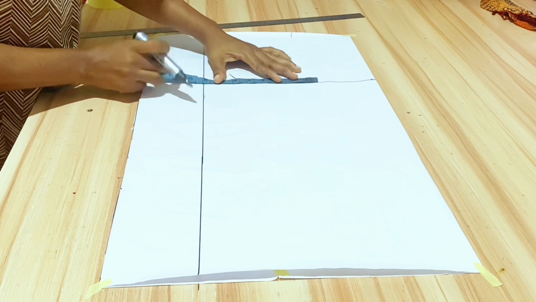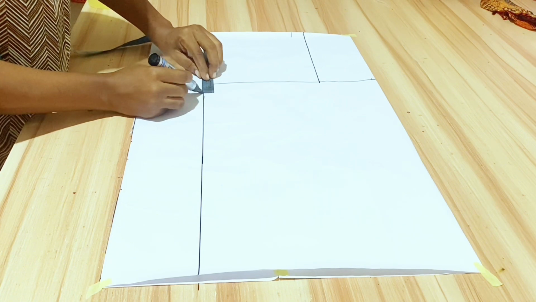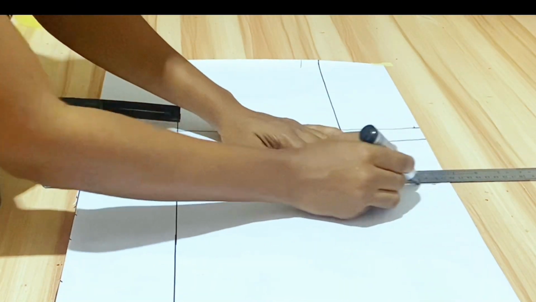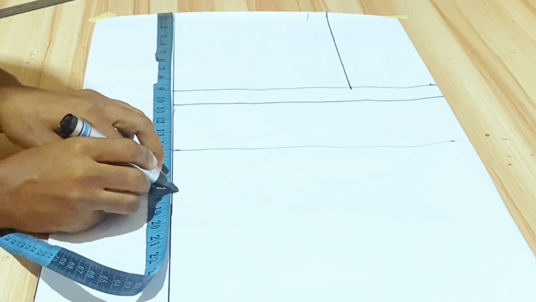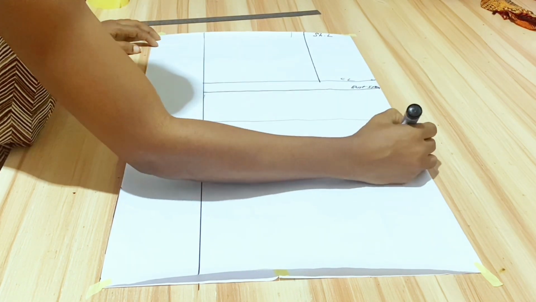Place the shoulder again on the chest line to get a straight armhole line. Come down from the chest line by 1.5 inch. Rule a line. From the shoulder line, mark the under bust length. Here it is 14.5. Mark the front half length. Here is 17.5. Rule a line as well. Label the lines for easy identification.